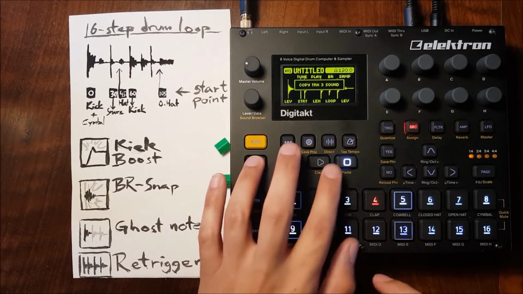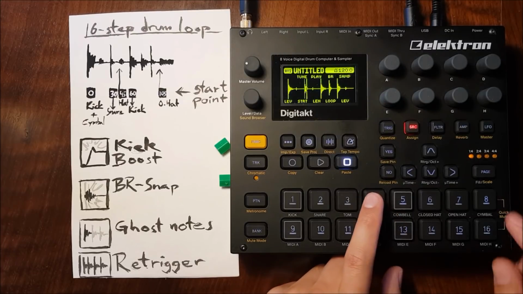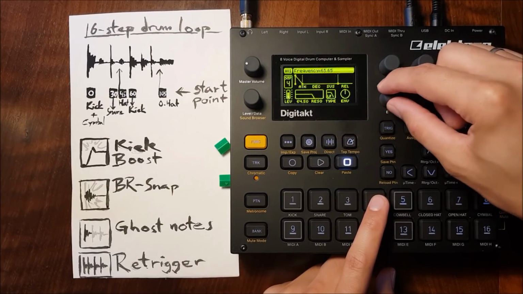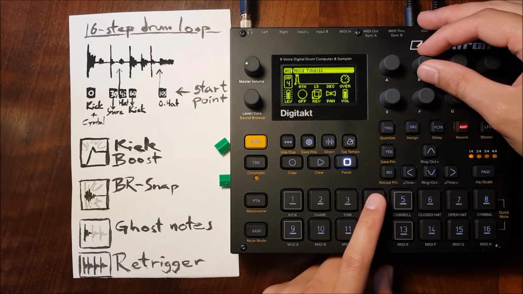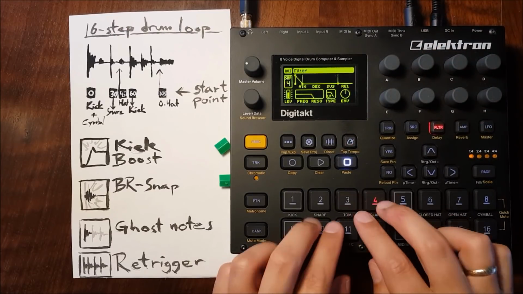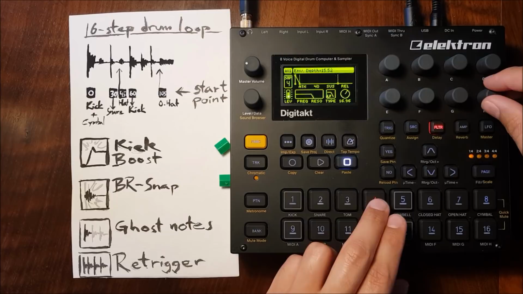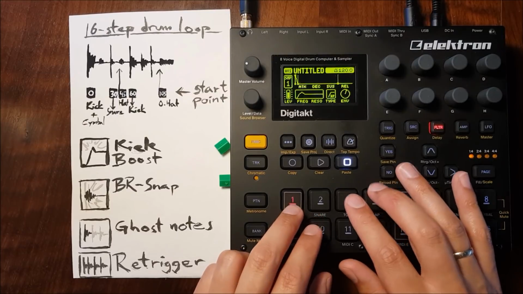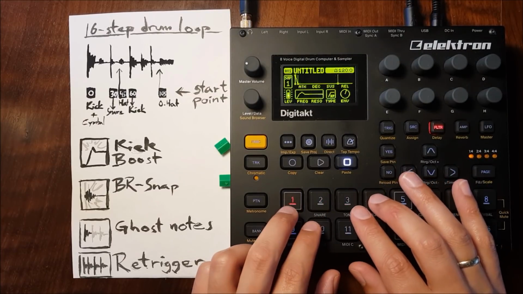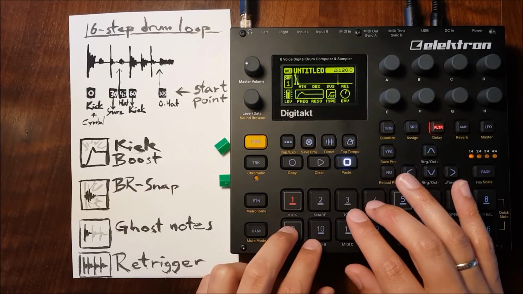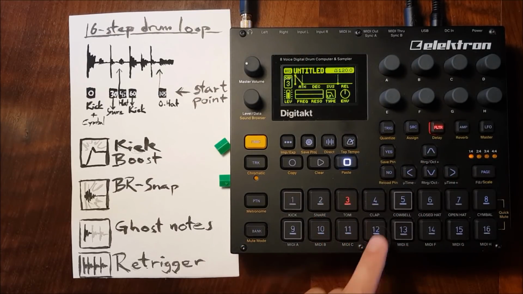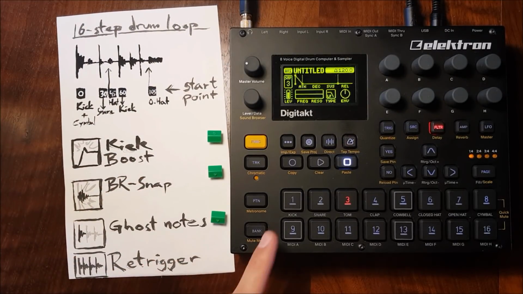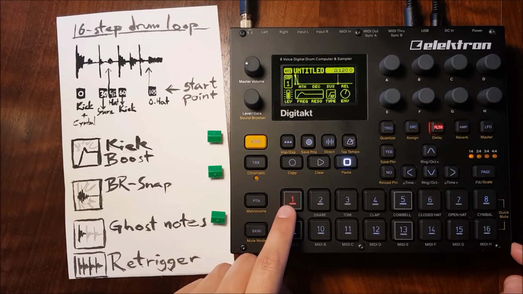Let's copy this one to track 4, and then let's give this one the same treatment. Lower the cutoff and make it shorter. Yeah, so that's how I do my ghost notes. I'll demonstrate later how I use all this in one track.